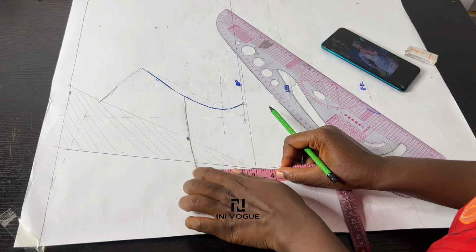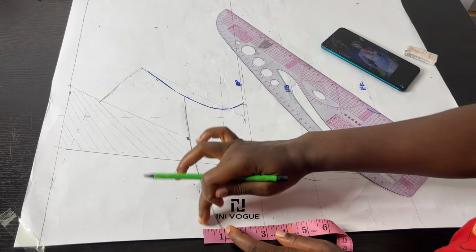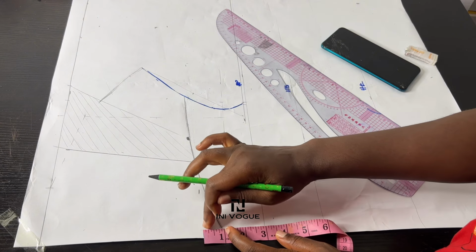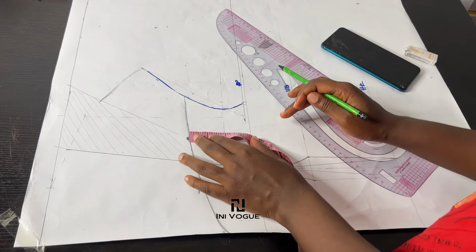Now, just to re-emphasize on what I was talking about, you can see that as this tape progresses, the body's exposure reduces.